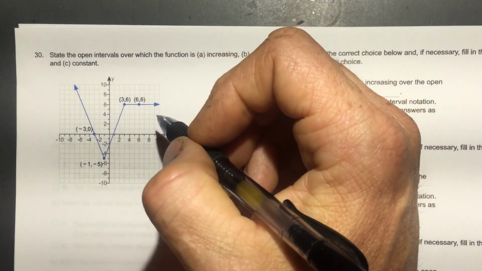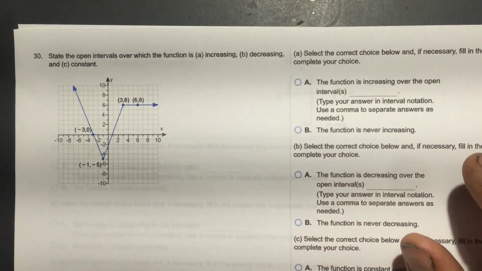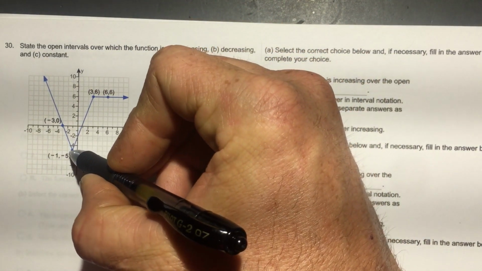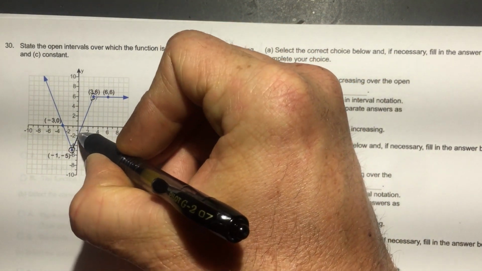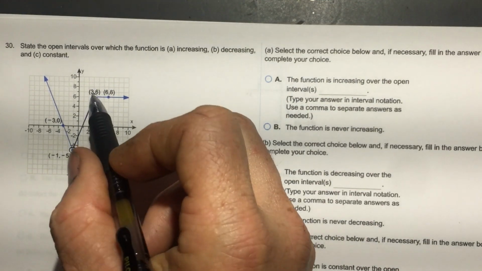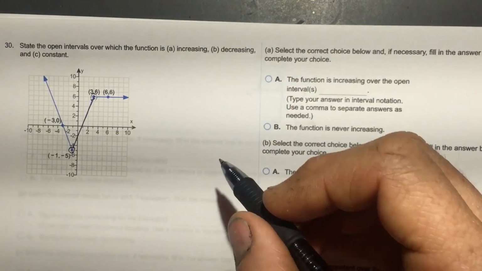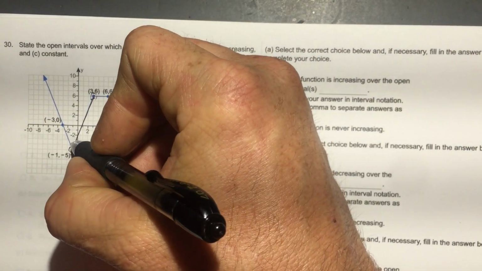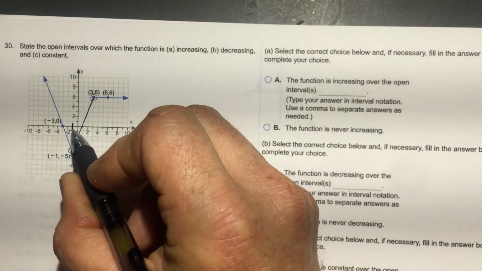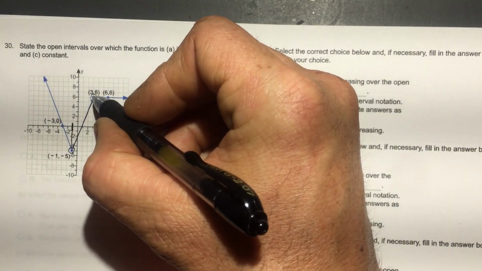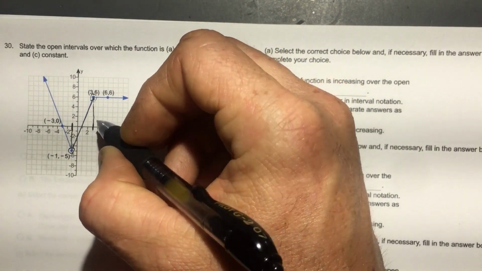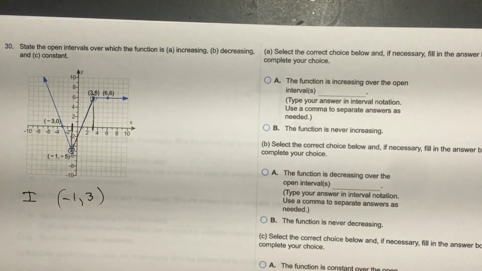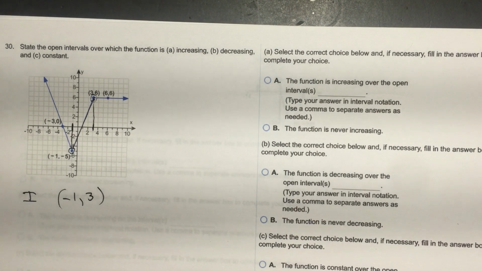So when is it increasing first? Well, right here. It looks like from here to here, this is increasing, because as you go from left to right, it's going uphill. So where does this start? You have to look at the x values of where it starts. It's starting right here at -1 and it ends right here at 3. So from -1 to 3, this is when it's increasing.